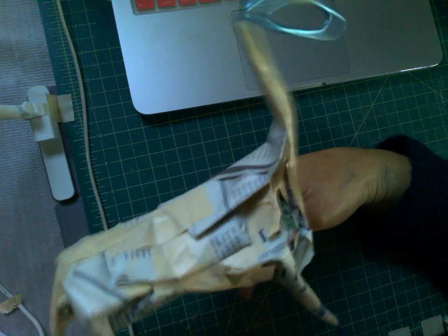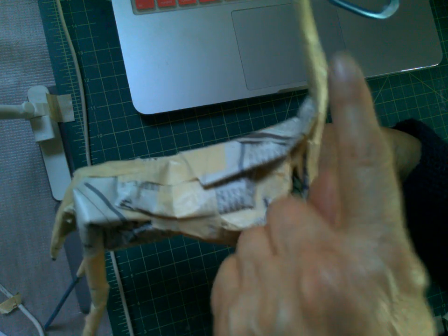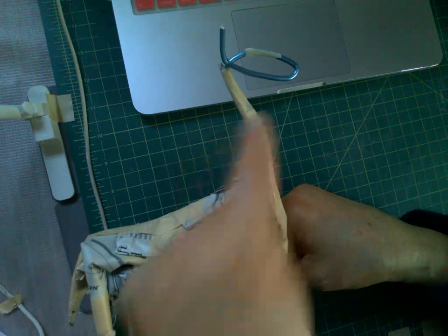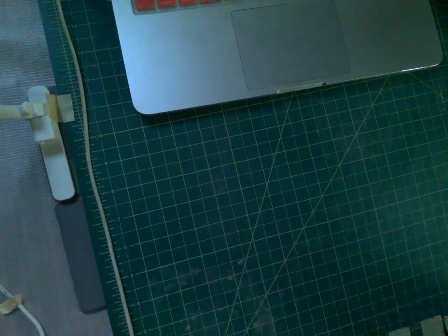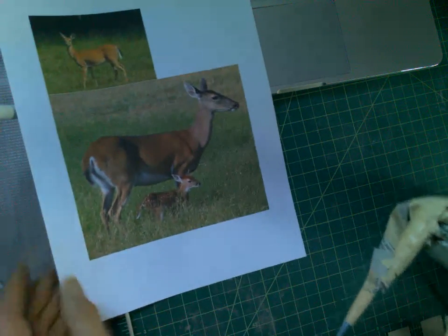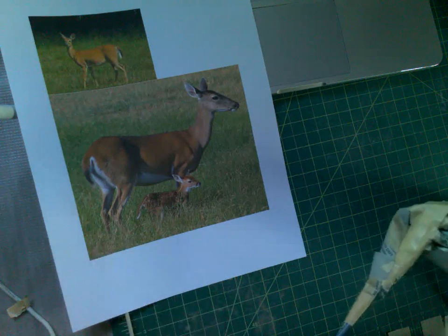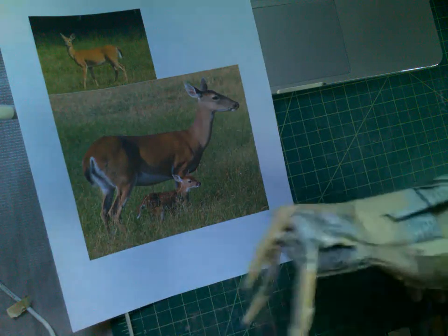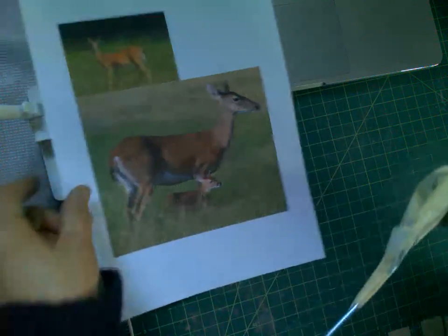It's Mrs. Voss. Remember I said that on the neck, don't cut any of the wire, and this is why. I've decided, as I said before, I have a love-hate relationship with deer, and I think they're very beautiful. So I'm going to use this to help create this.